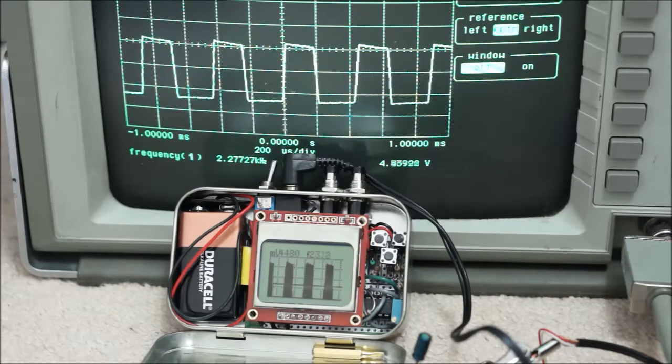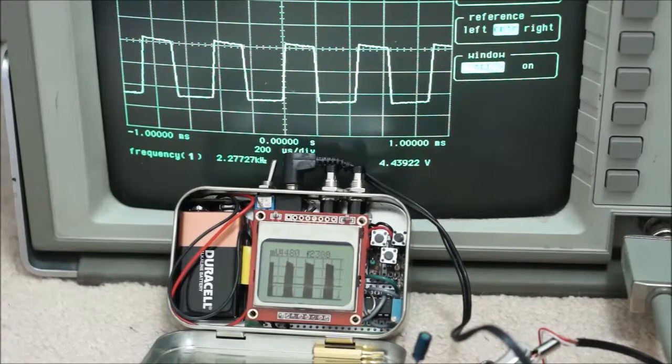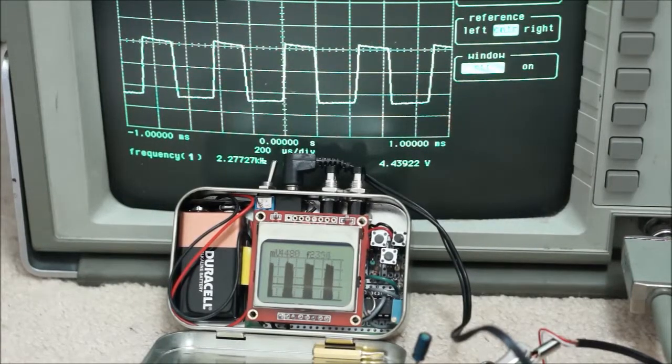Okay, and at about this time my camera is getting warm, so I'm going to turn it off, take a little break, and then when we get back I'm going to show you sine waves, triangular waves, and then hopefully I'll get to show you the single shot mode with an actual, I guess, single shot signal that I'll be generating.